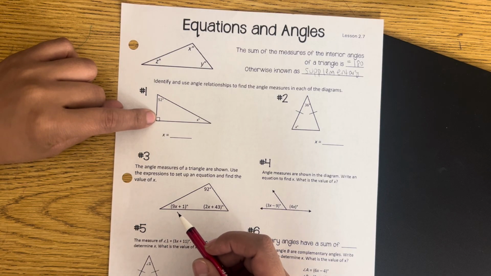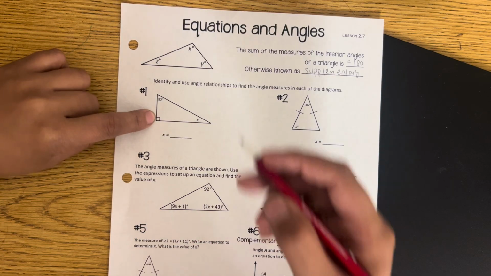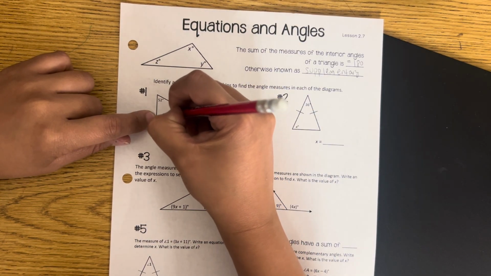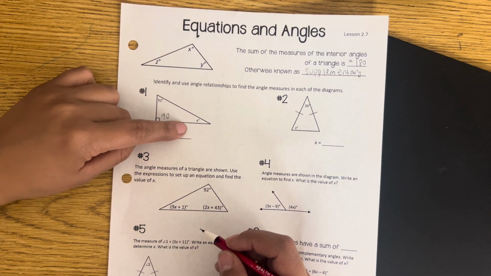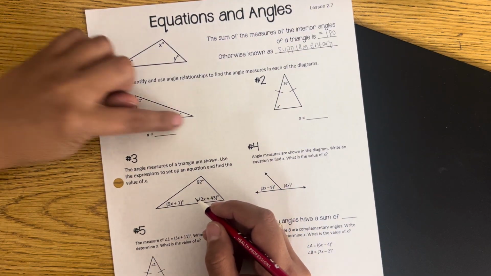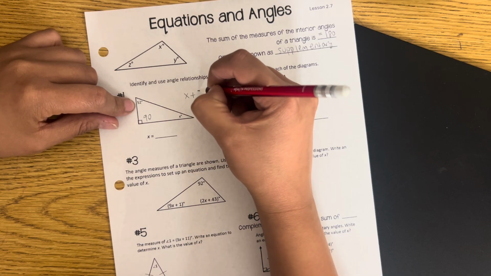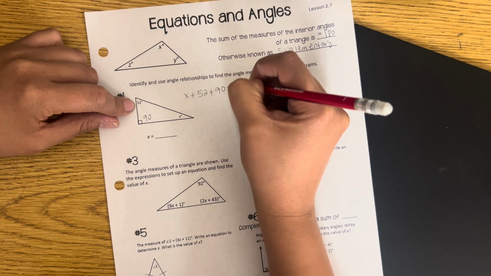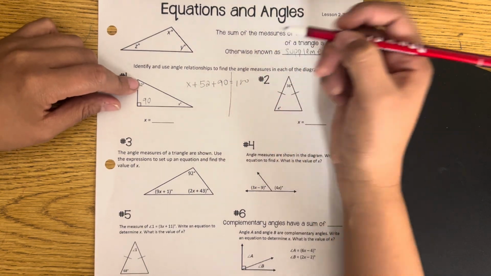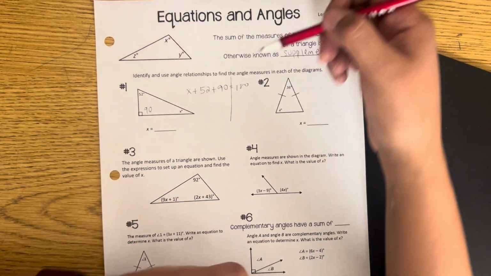Do you remember back last couple years what the angle is if it has a square in the corner? That's exactly 90 degrees. And then this one is the angle that we're trying to solve for. So we're trying to solve for x. So if I spell it out for you, it would be x plus 52 plus 90 equals 180. And then we're going to solve what we've been doing the last couple of days.